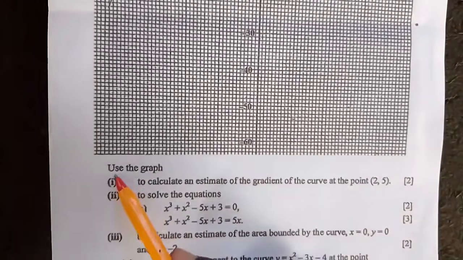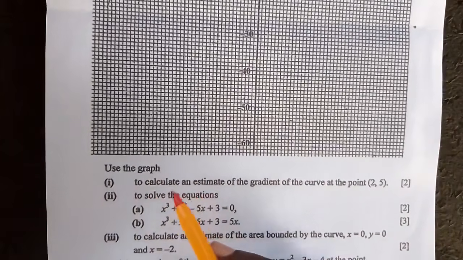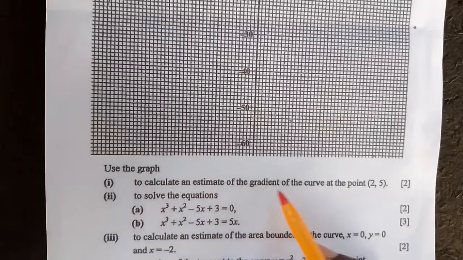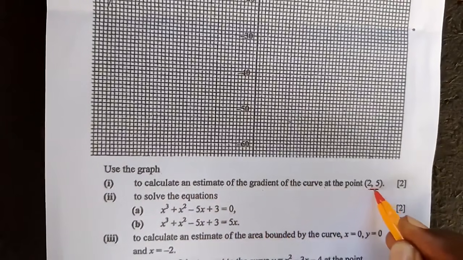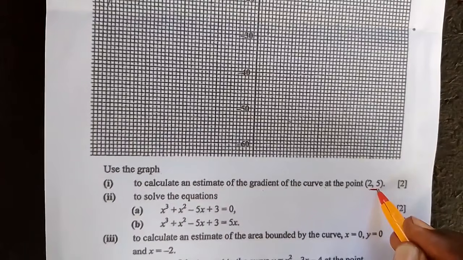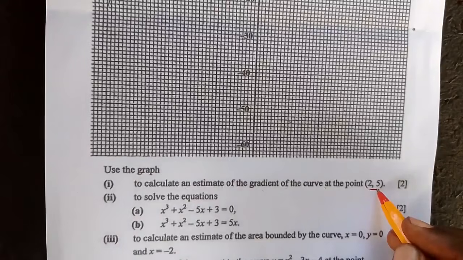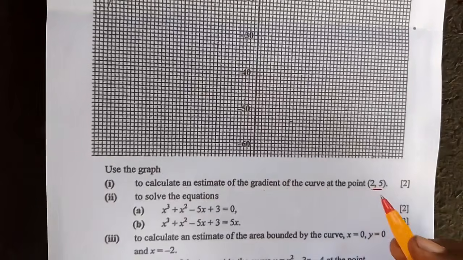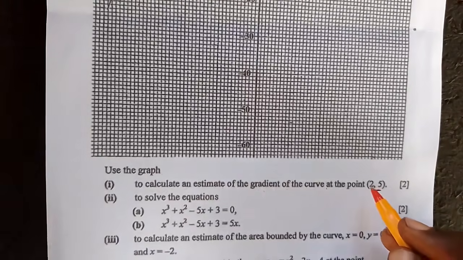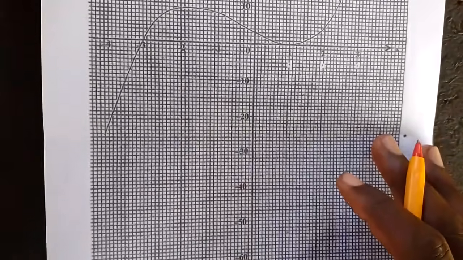The first question: use the graph to calculate an estimate of the gradient of the curve at the point 2,5. Have you seen? This is the point 2,5. So now we want to estimate the gradient of the curve. How can you answer that question? You go on the graph and find where 2,5 is.